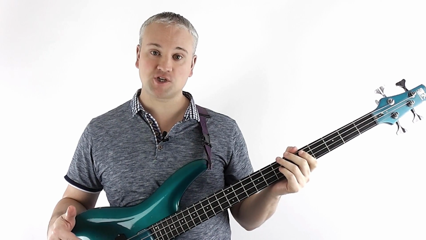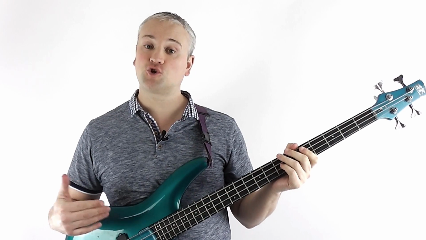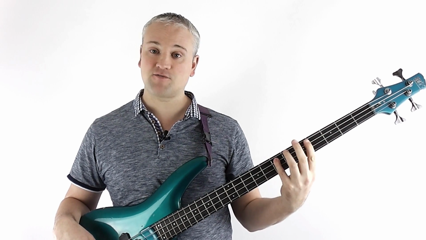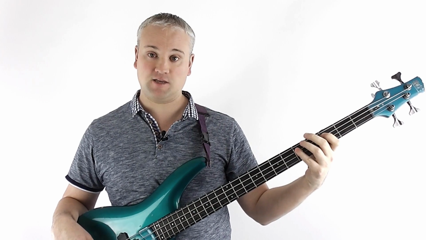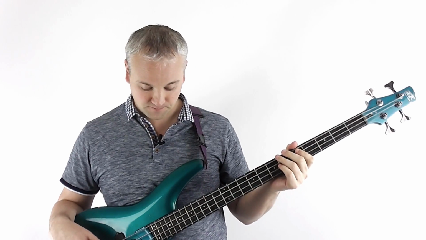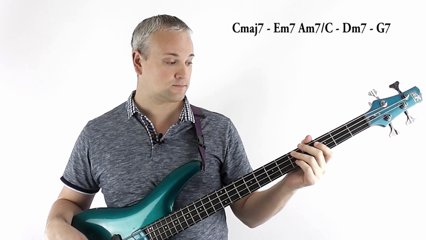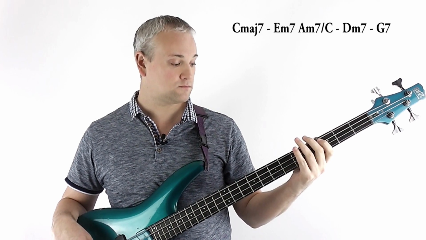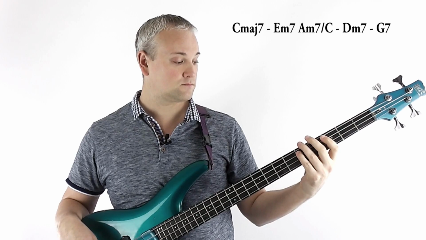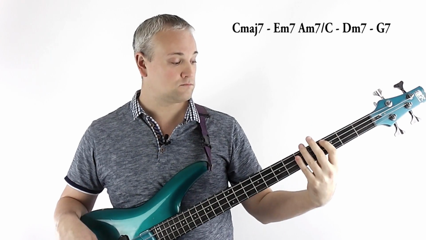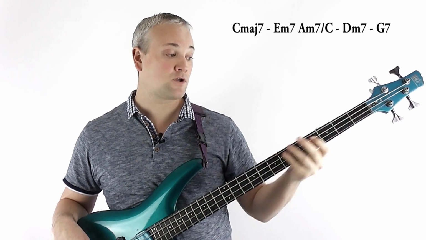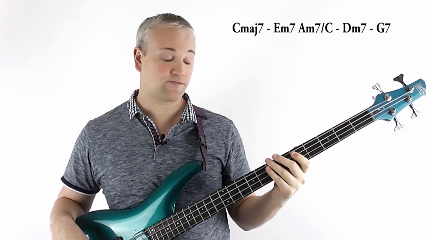So now let's try the same progression again, but this time we'll change the A minor 7 to A minor 7 over C. So if we keep the D minor 7 the same, this time we'll be going from the E minor 7 to A minor 7 over C and then to the D. So we're enclosing that D. So we've got a little bit of a smoother movement. So there we go. A minor 7 over C, D minor 7.